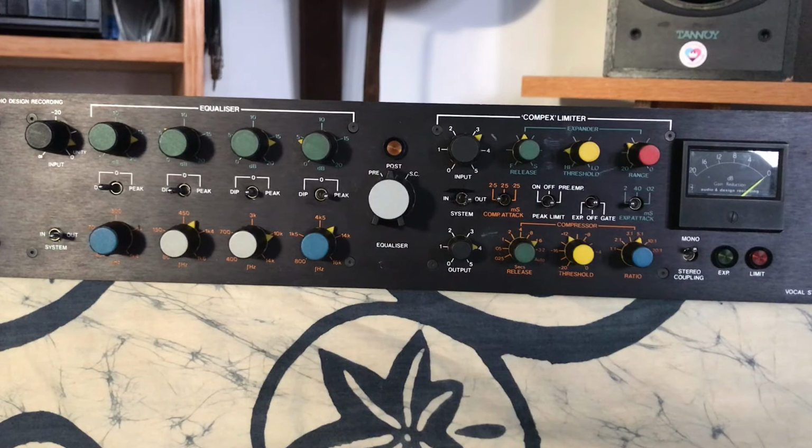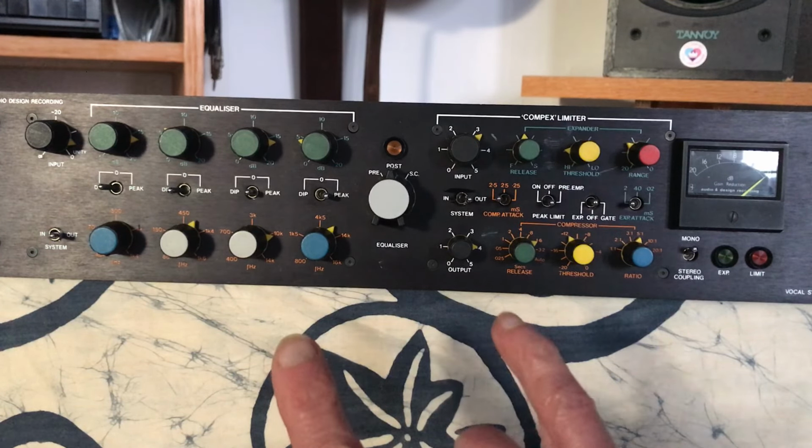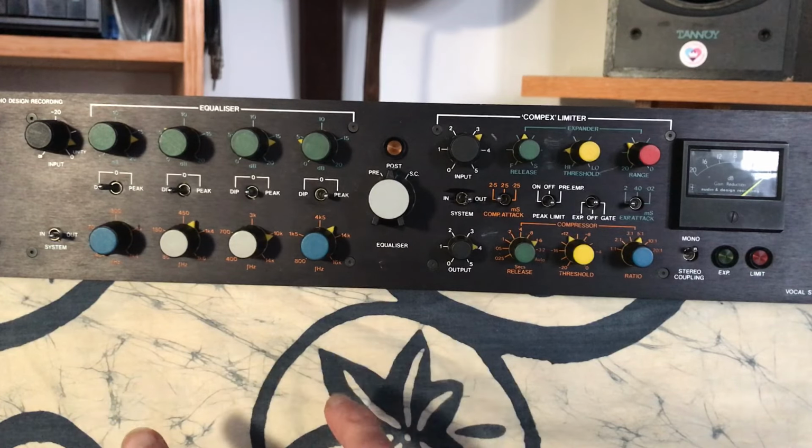Hi there, this is a demonstration of the ADR vocal stressor. This is from, I believe, either the 1970s or possibly the early 80s. It's a very complicated bit of kit, and I must confess I'm a musician first rather than a recording engineer, so please bear with me while I try and fathom my way through it, because it is very, very complicated. But what I do know is that the unit has two components.